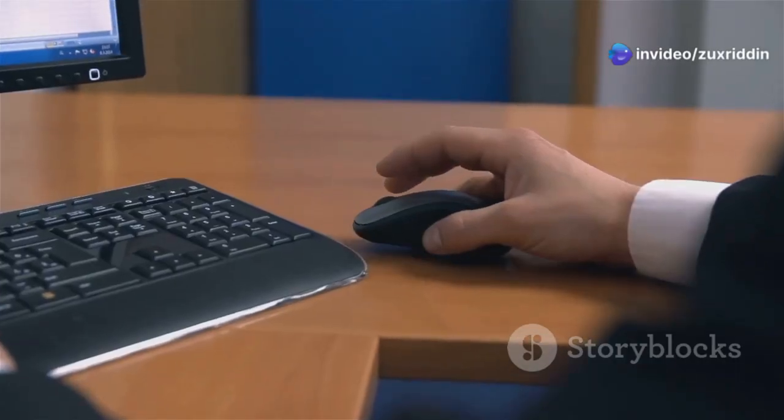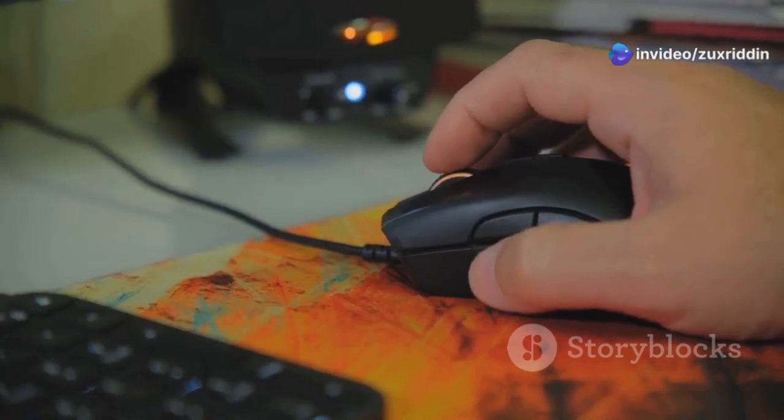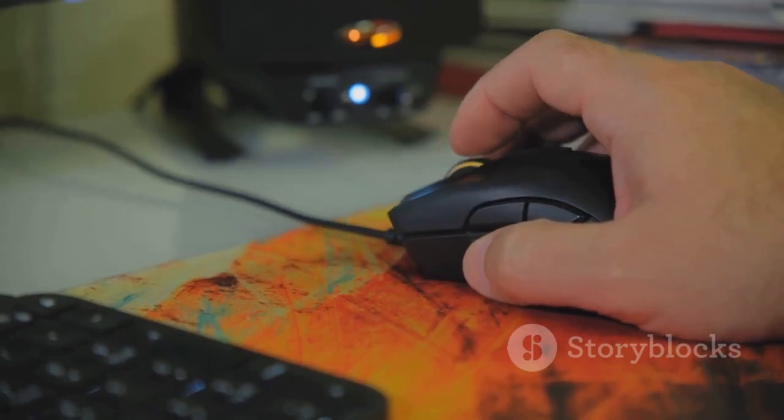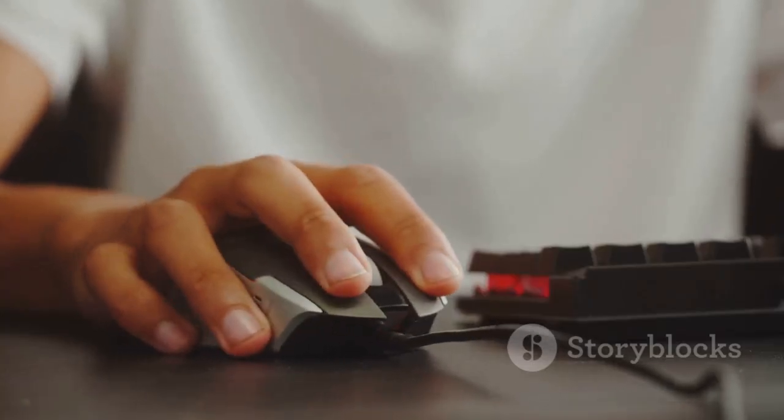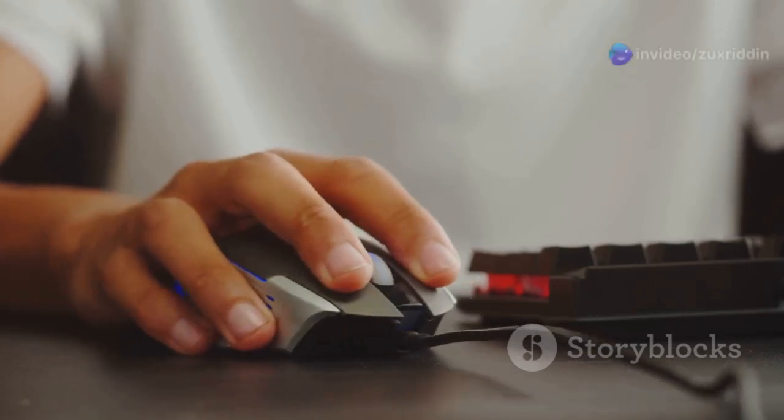Chapter 5. The Mighty Mouse. Now let's talk about how we interact with computers. The mouse, that little device you probably don't even think about anymore, is a game changer. It's a pointing device that lets you control the cursor on the screen, making it super intuitive to navigate graphical user interfaces.